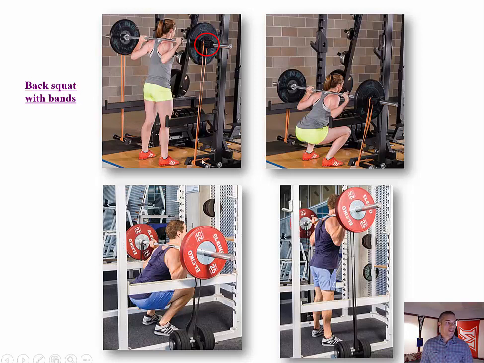But in this case, the resistance band is wrapped around the rig or the apparatus itself, and then the other end is wrapped around the bar, importantly here on the inside of the collar, so that it does not slip off during exercise. So in this up portion of the back squat, we would have the greatest resistance because of the stretching of the bands. And obviously here at the down or the bottom portion of the back squat, little to no resistance.